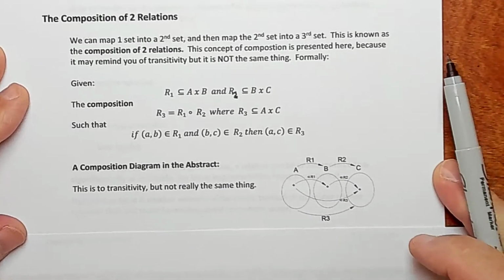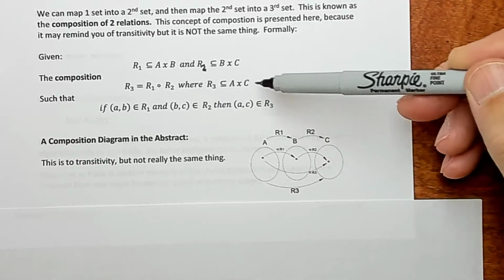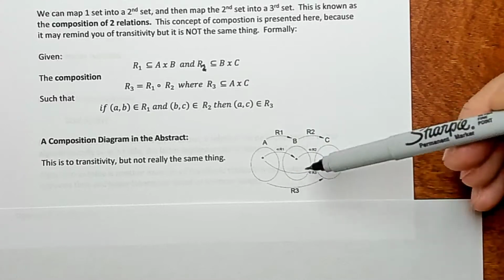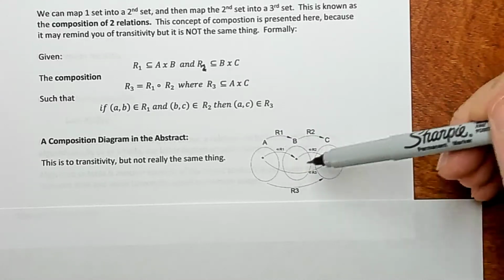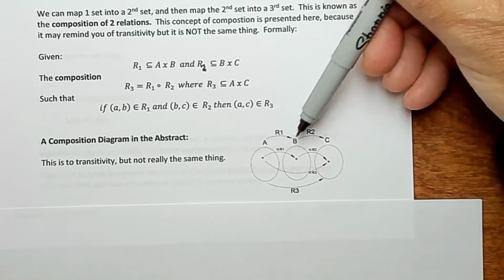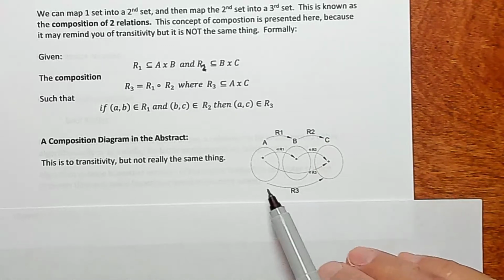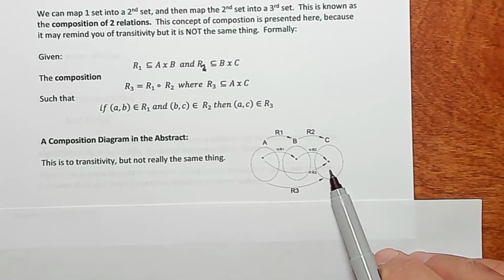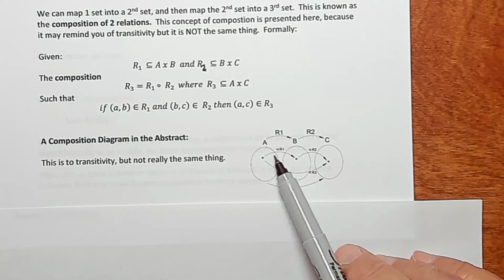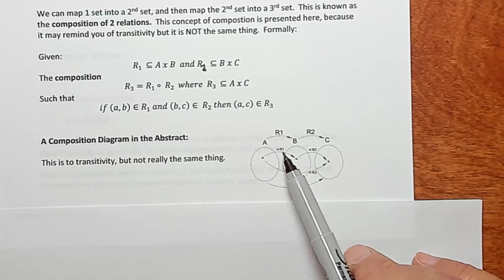It looks like this. If you drew a picture at an abstract level, just using these letters, it would look like this. It's better if we use numbers, but abstractly, we've got R1 that maps A into B, and we've got R2 that maps B into C. The composition R3 down here would map A into C. This arrow here is an ordered pair that's in R1.